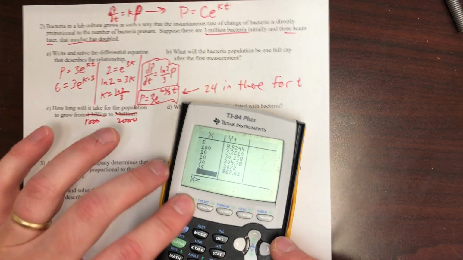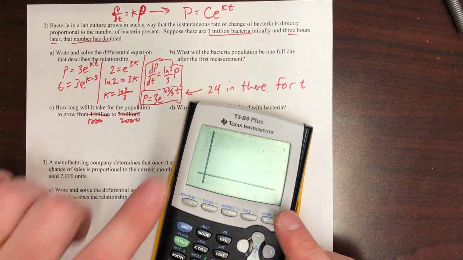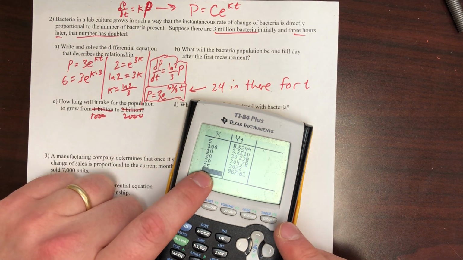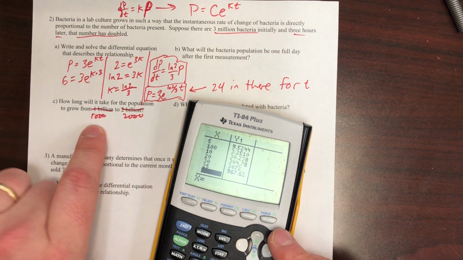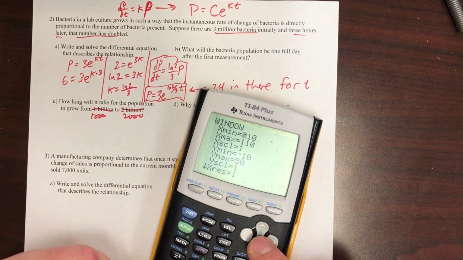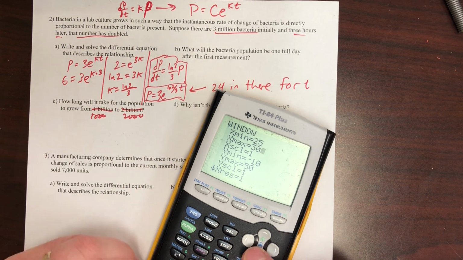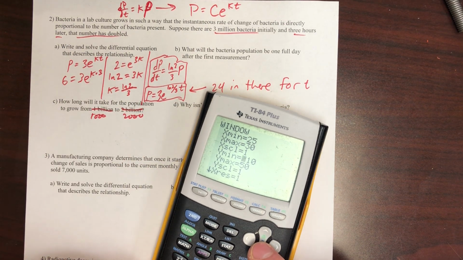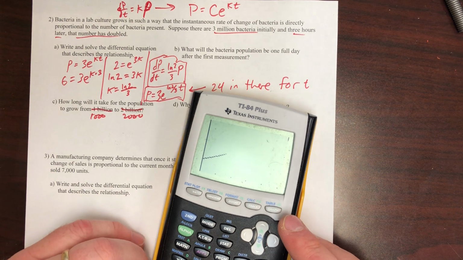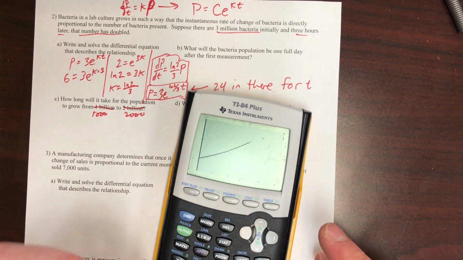Oh, I'm doing this the dumb way. Wait, no. That wasn't like the dumbest thing I could have done. So now I know around 25 to 30 hours is when the stuff happens. So I'm going to go to my window, and I only care about 25 to 30 hours. And my y scale, I'm going to go from 500 to 2,500. So that's covering these y values.